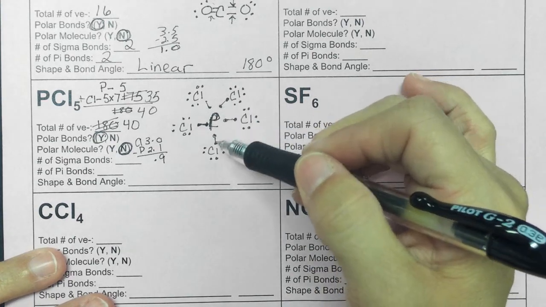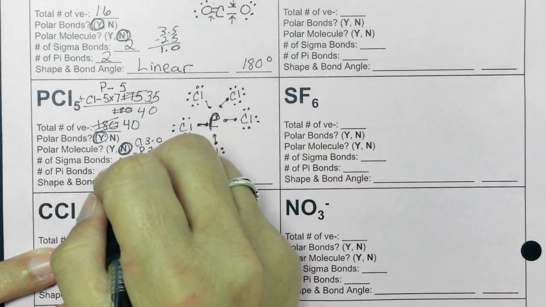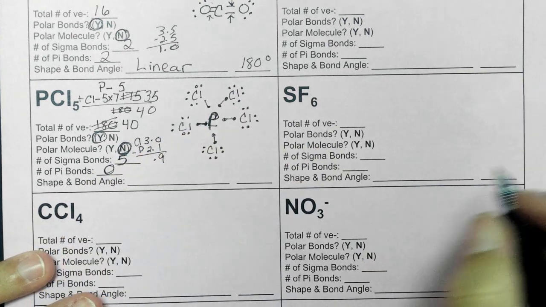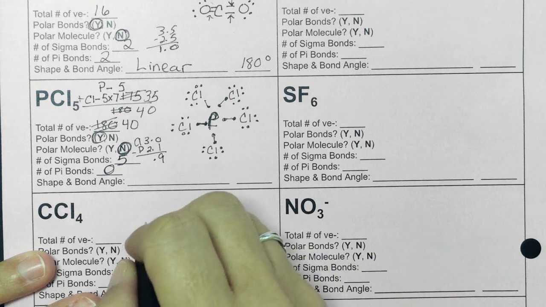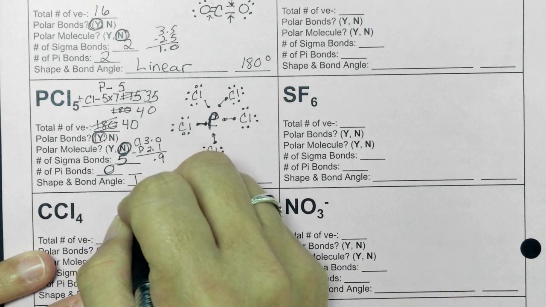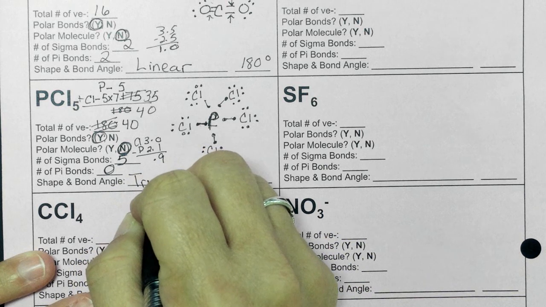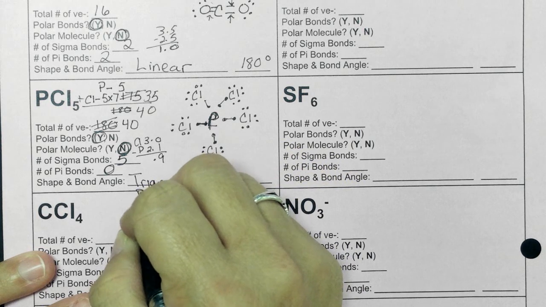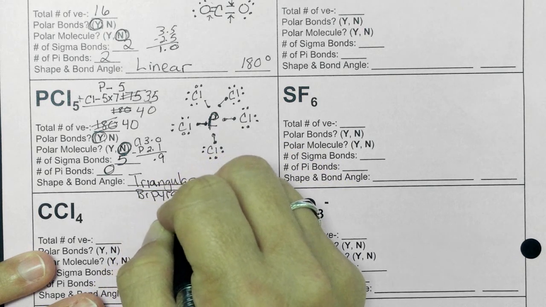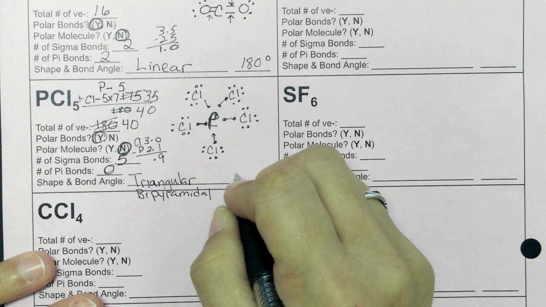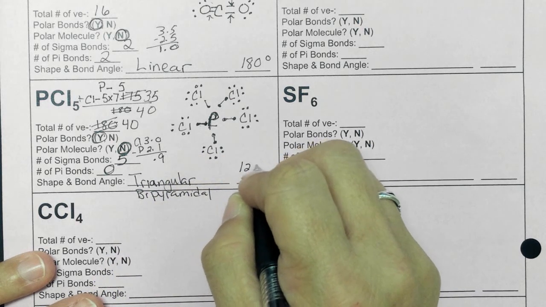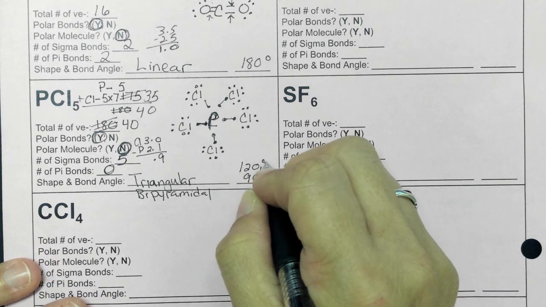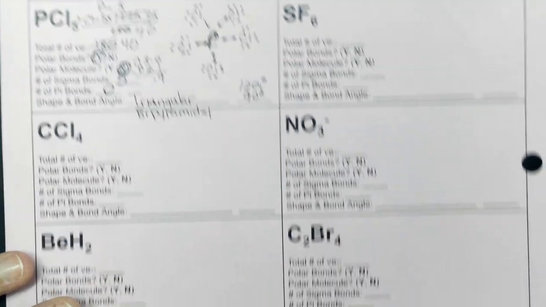Every single one of these are single bonds, so there are 5 sigma bonds and 0 pi bonds, and this is trigonal or triangular bipyramidal. The angles are 120 or 90. Okay.